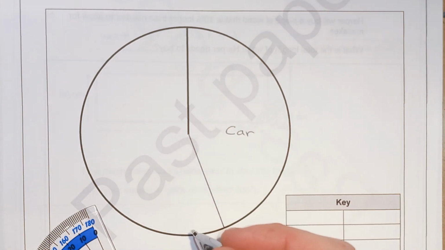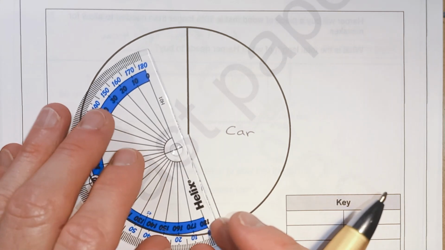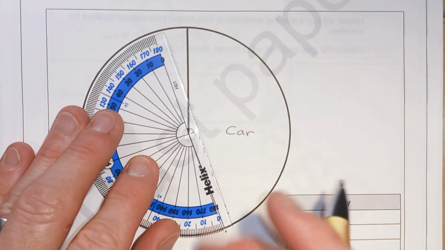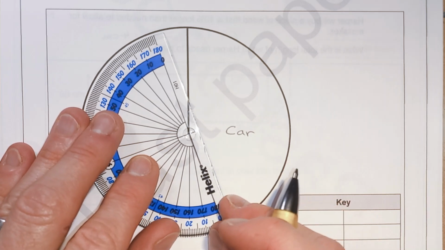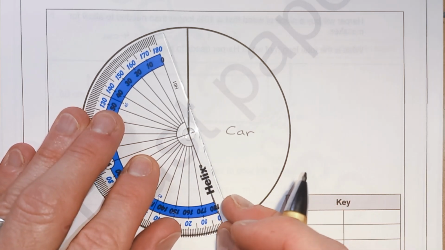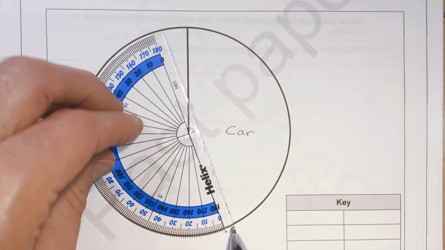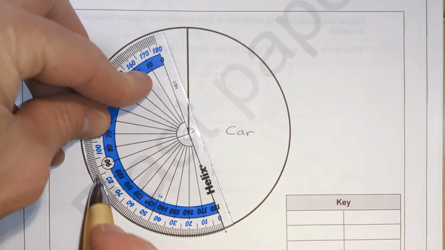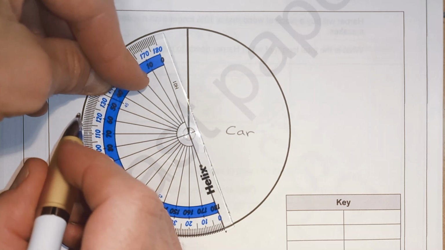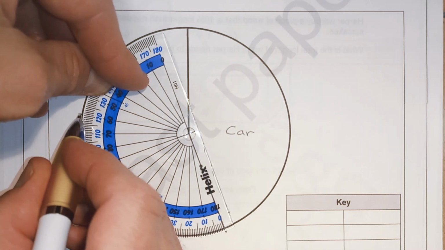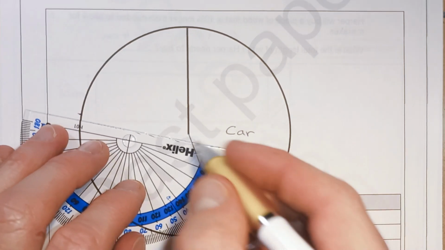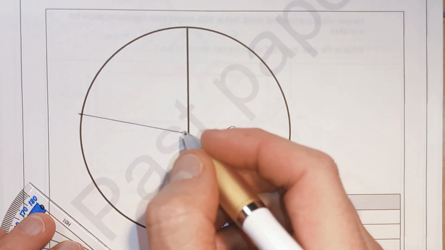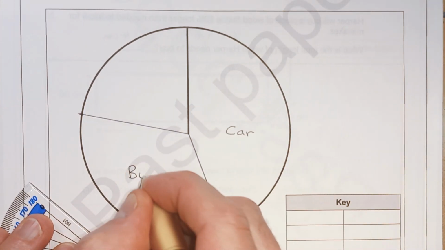Then the next area we had buses with 120 degrees. So now I've got to reset my protractor. This is now my starting point, this line that I've just drawn. So it's going to be 120 degrees from here. Again, we'll start with a 0, 10, 20, 30, 40, all the way up to 120 degrees, which is over there. So that's going to be the bus.